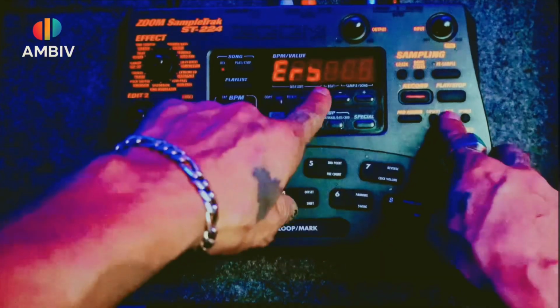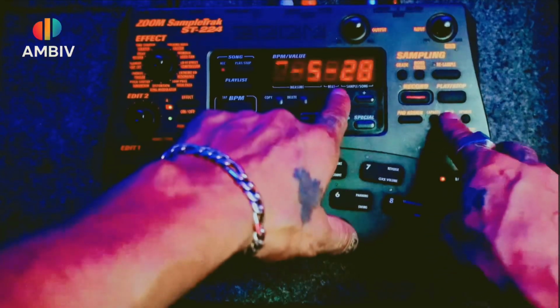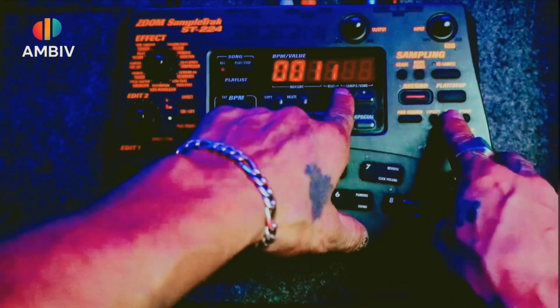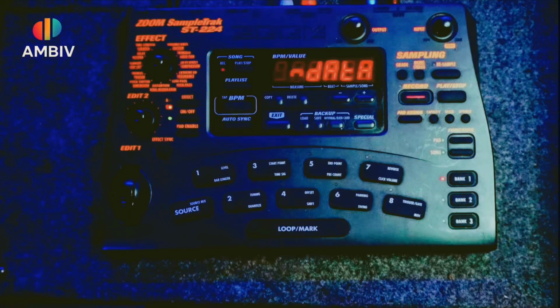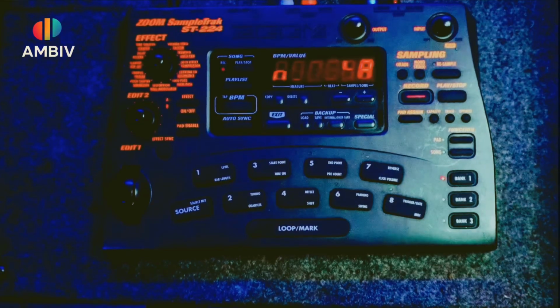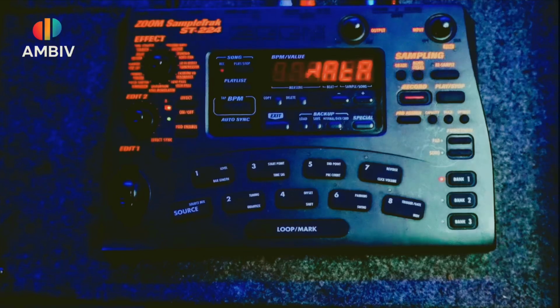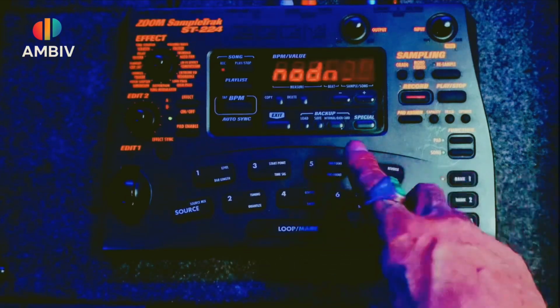So this is telling you that there's 32 pads with short samples of like 3-4 seconds, so there is about a 2-minute time span to be able to record into. All right, moving on. Now there's no data, we can exit that.